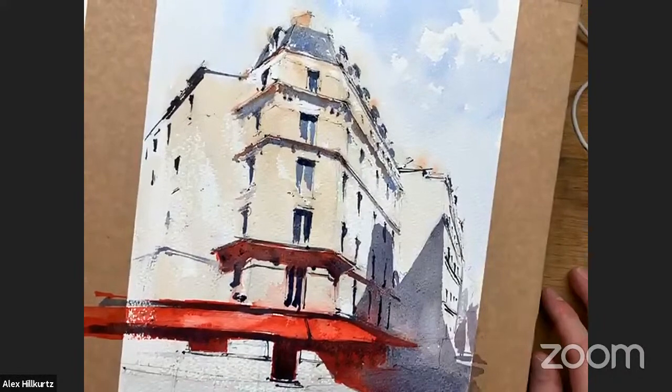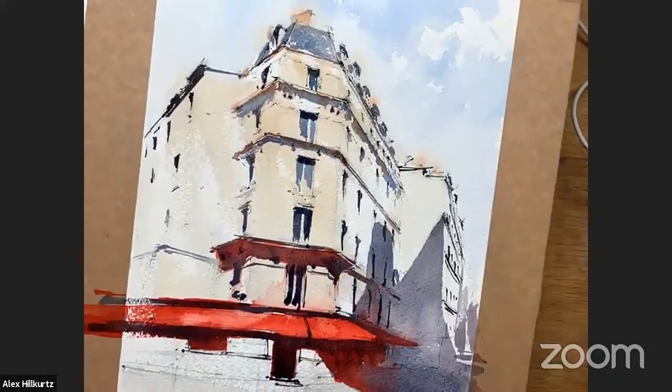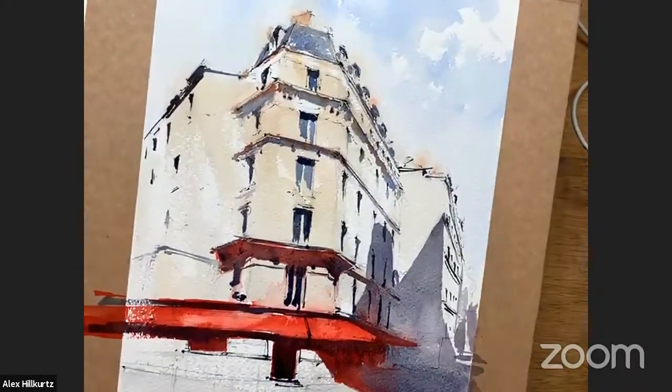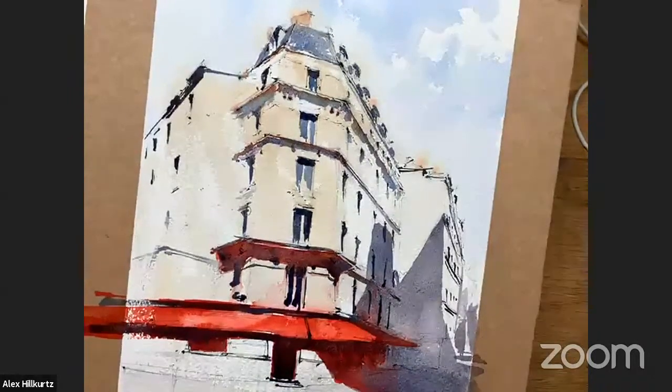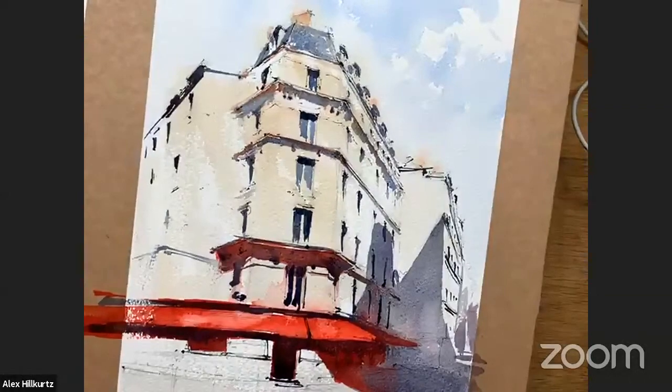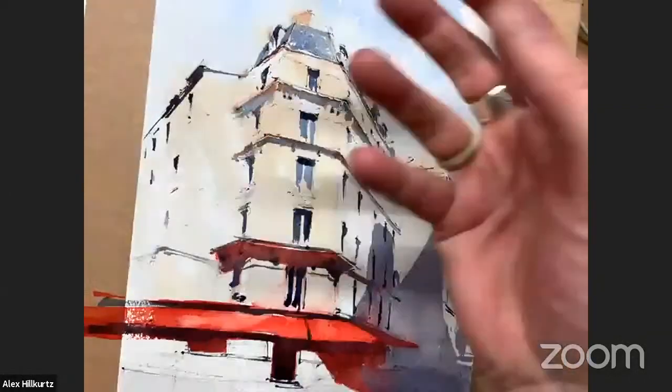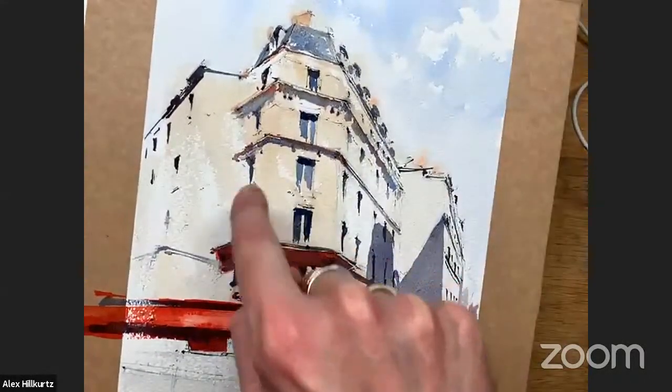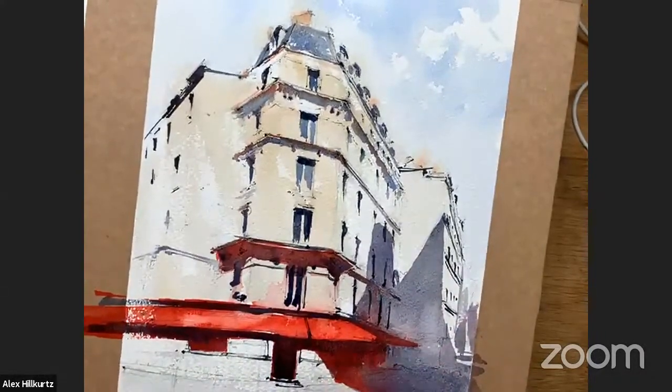How we doing? Is everyone doing good? Are you varying the consistency of your paint? Yeah, I am. As I get darker, the paint is getting thicker. I started out very watery, with the sky and some of this building color. And the red was a little bit more intense.